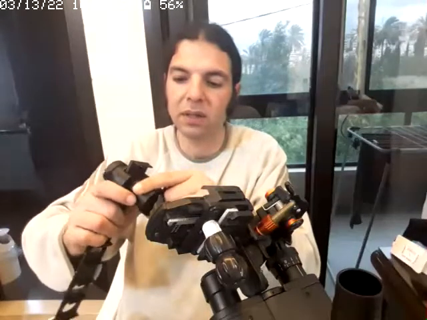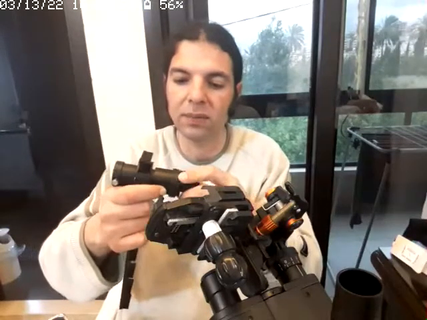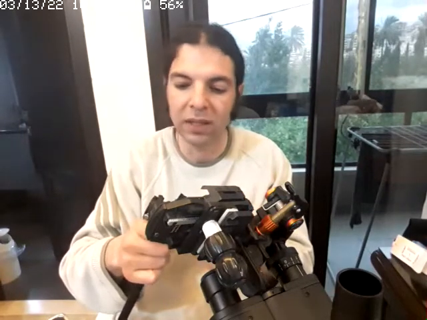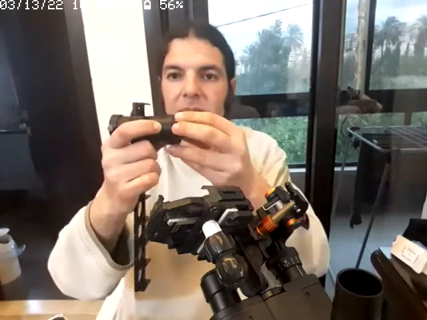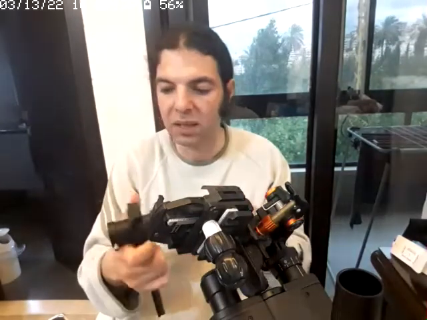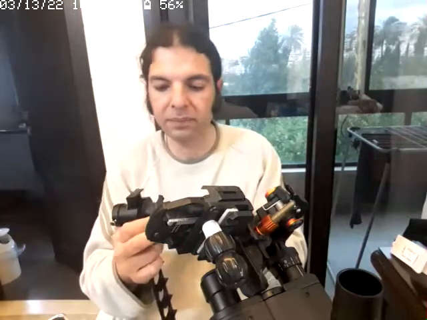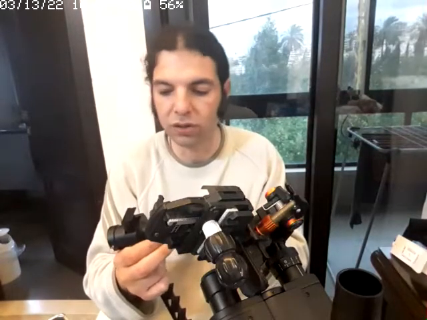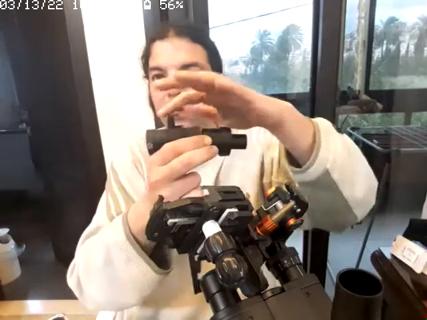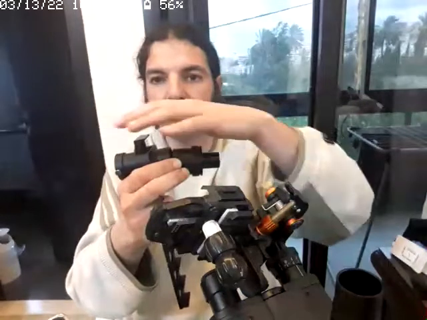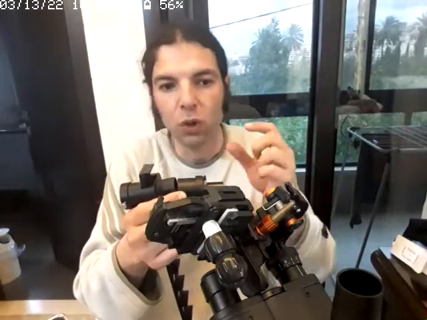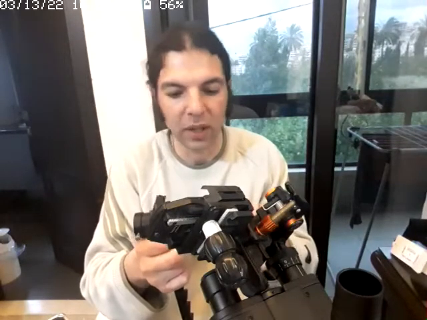I didn't want it this way, I wanted it directly without this part, but it was not built that way. I wanted it shorter so we can get a wider range in the focusing.